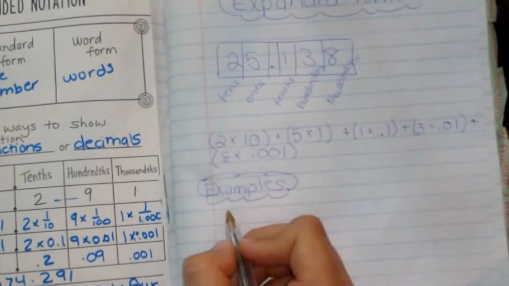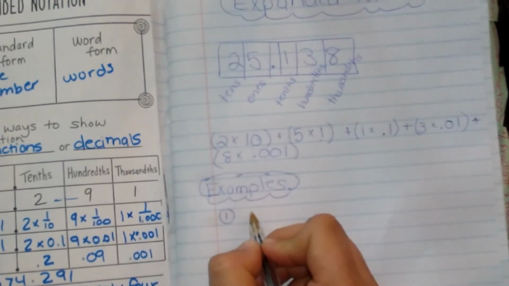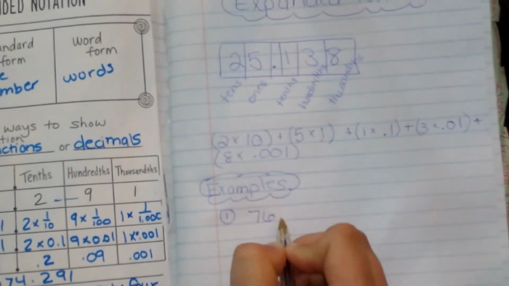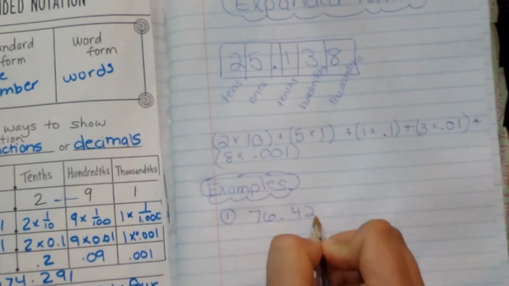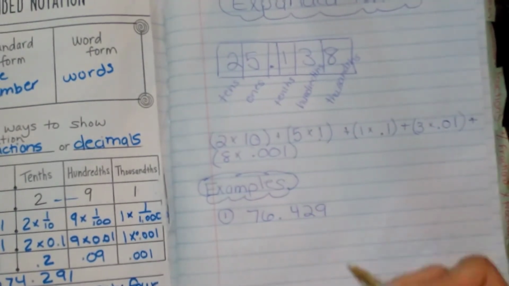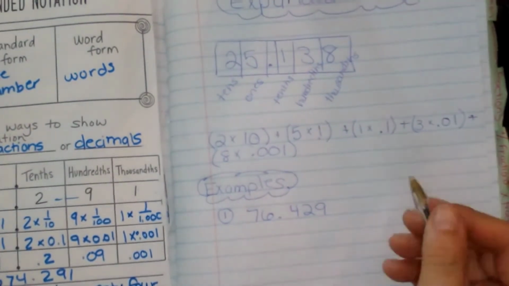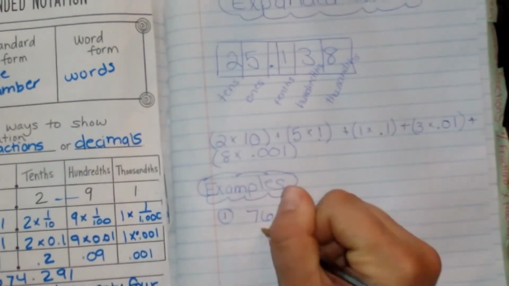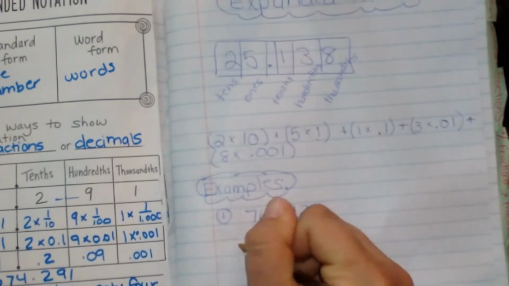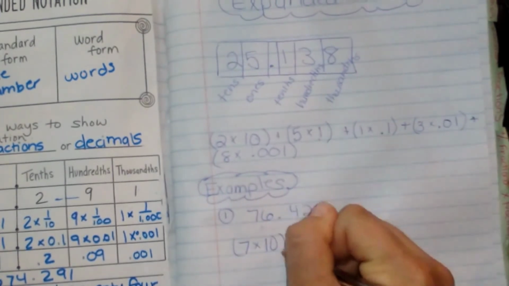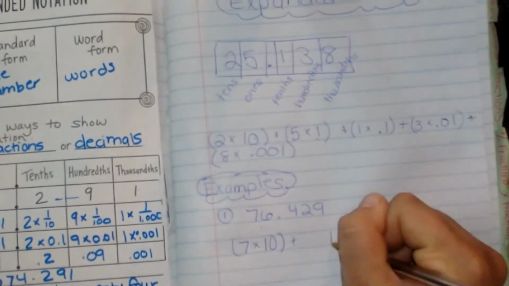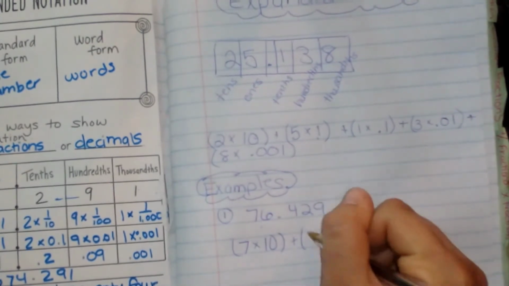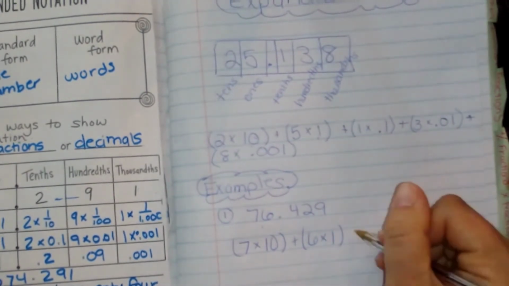We have 76 and 429 thousandths. So I say this is the tens place. There is a 7 in the tens place. This is the ones place. There is a 6 in the ones place.